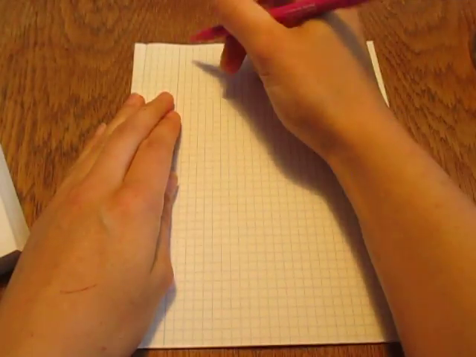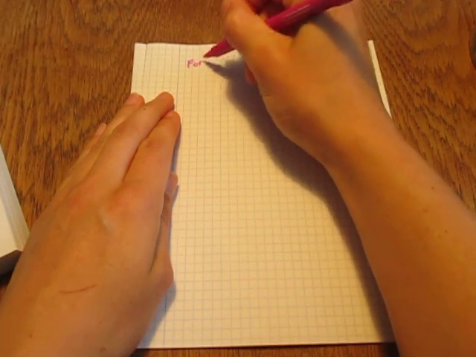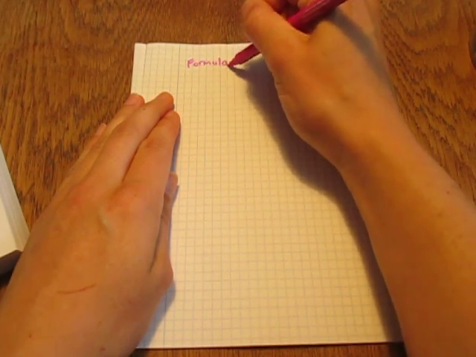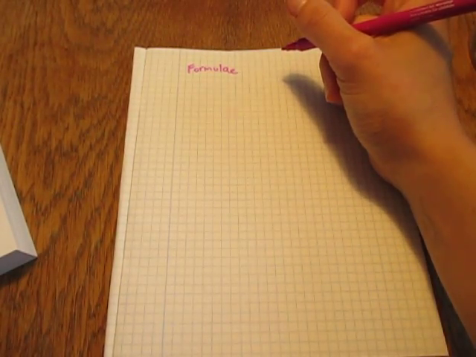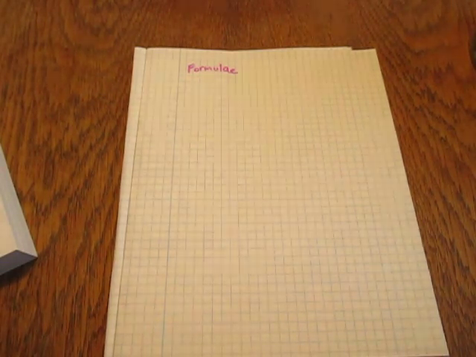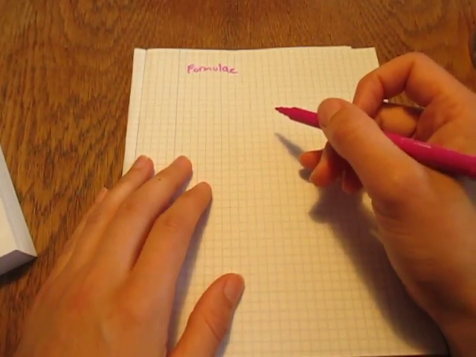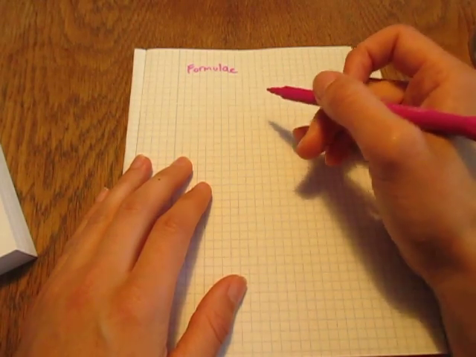So the next topic we're looking at is formula, or formulae. And we use formulae when we do a calculation many times and things have the same relationship between them every time.